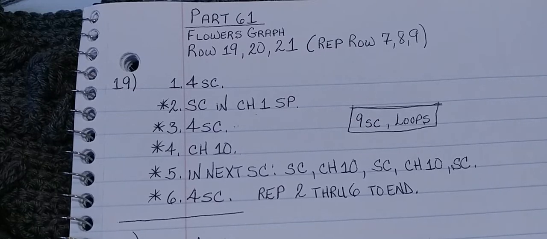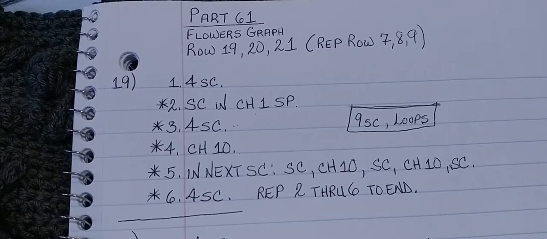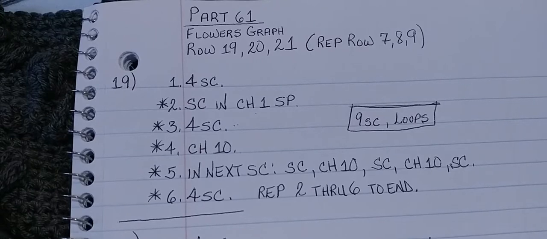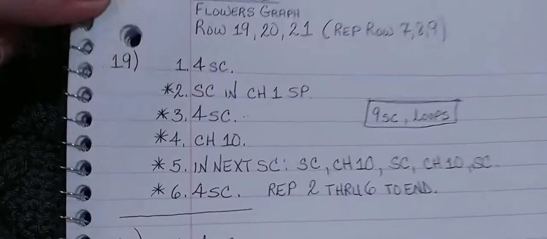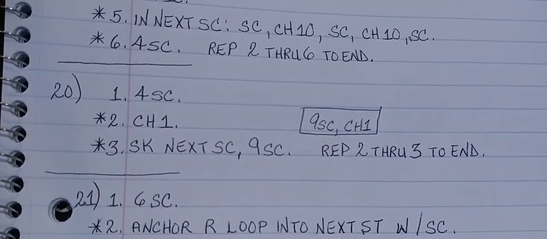And there is my row number 19 if you'd like to take a screenshot or pause it and copy it down. And I'm going to show you the next rows also. Okay, and there is row 20.